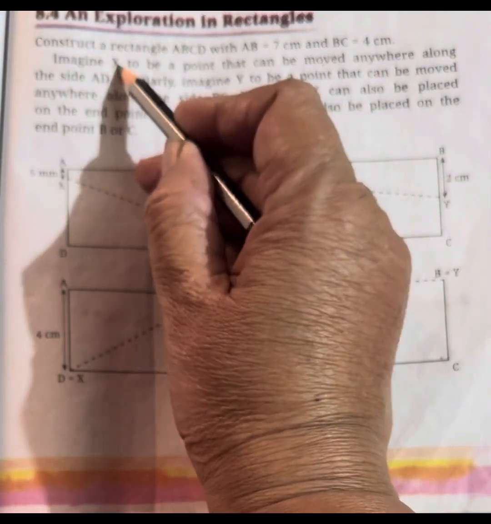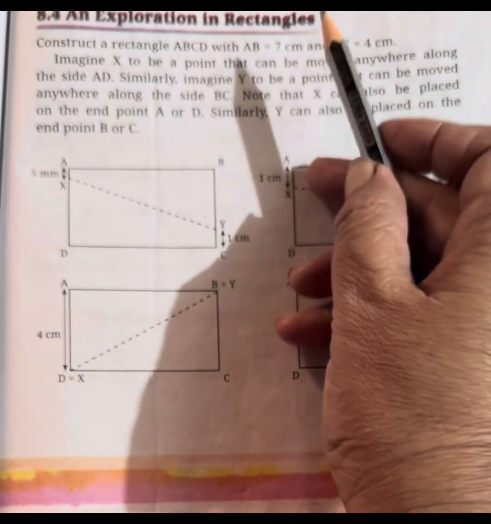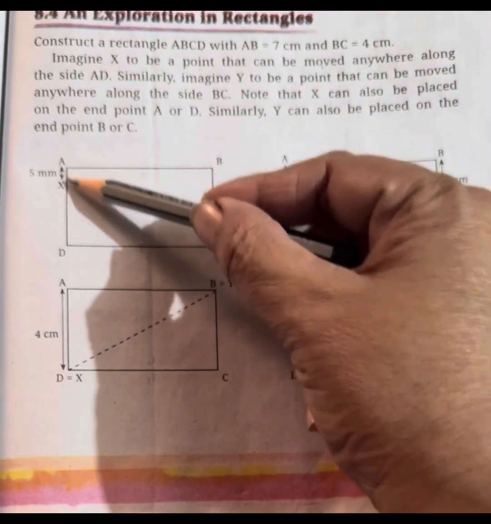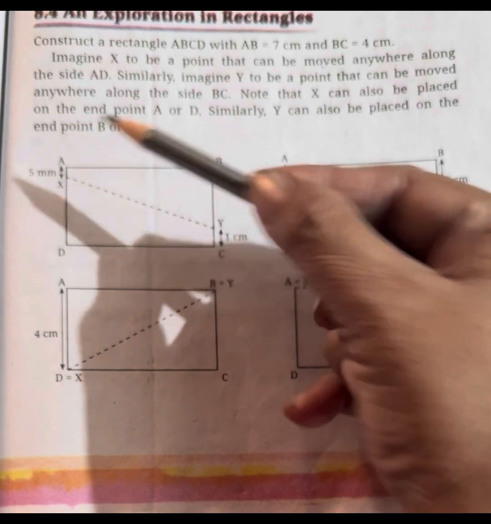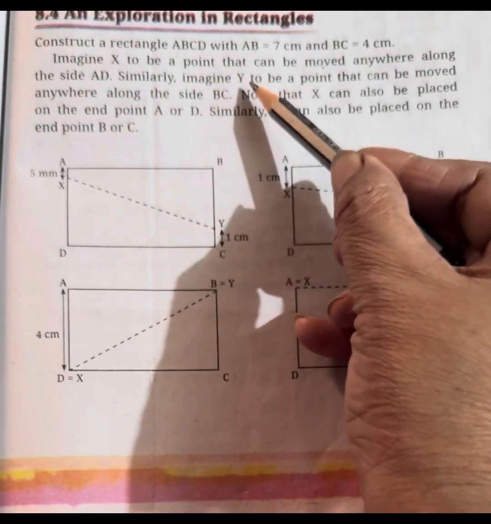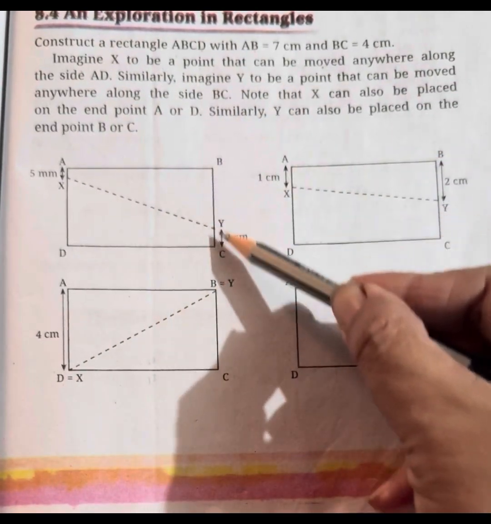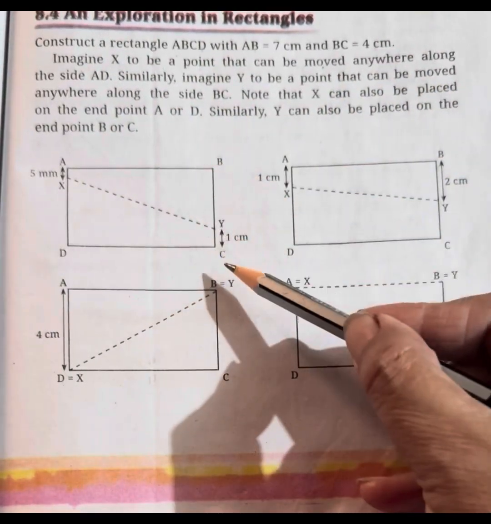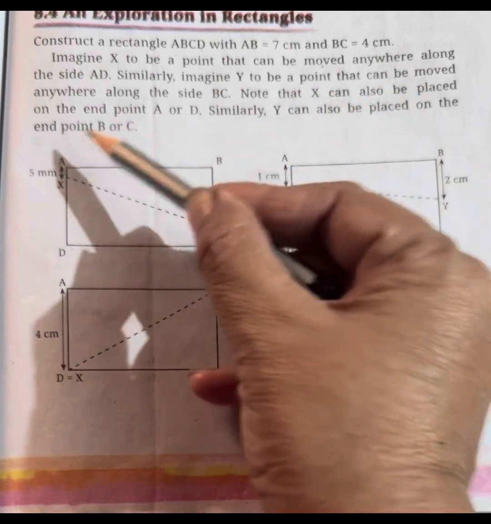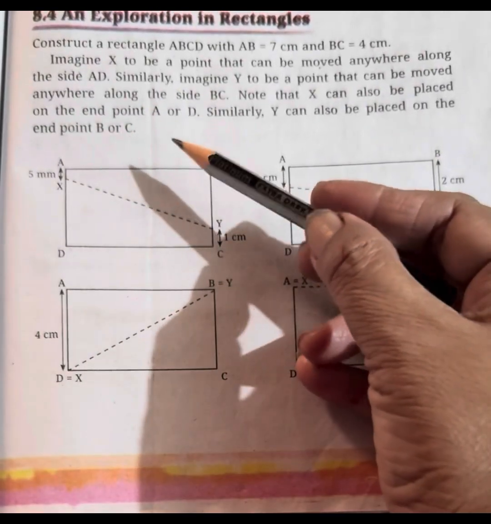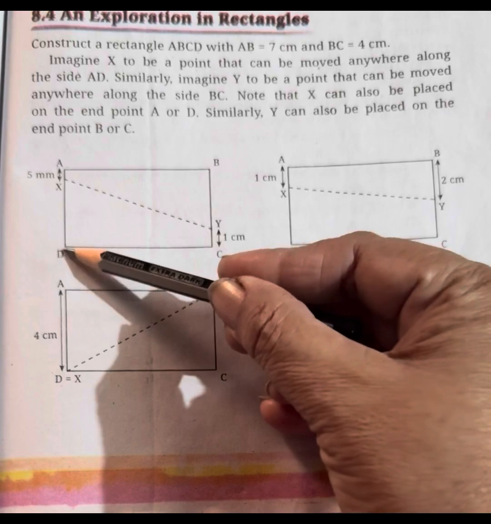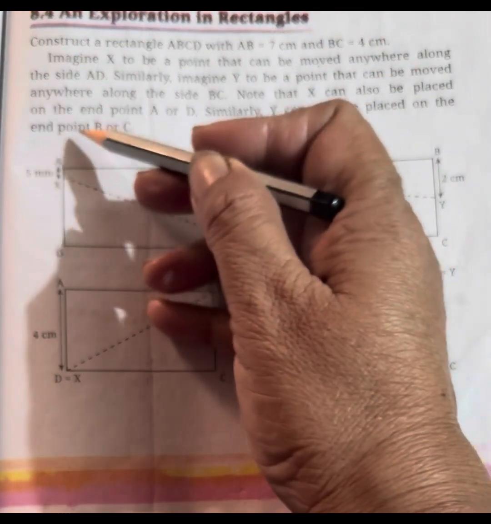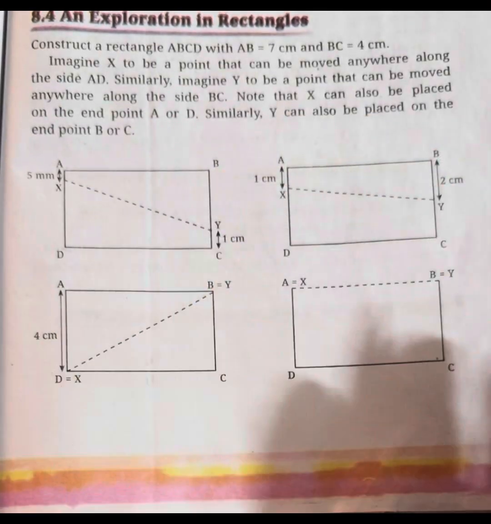Now imagine X to be a point that can be moved anywhere along the side AD. So this is side AD. So anywhere along you will need to mark a point X. Similarly, imagine a point Y. It can be marked on BC, anywhere along BC. Note that X can also be placed on the end point A or D, right? That's your choice. Similarly, Y can also be placed on the end point B or C, right?